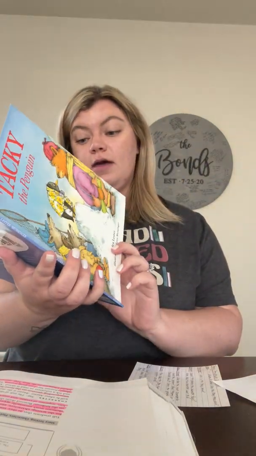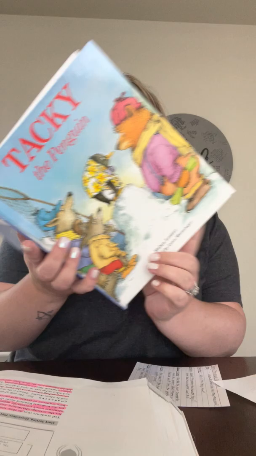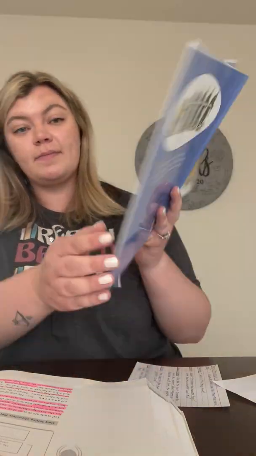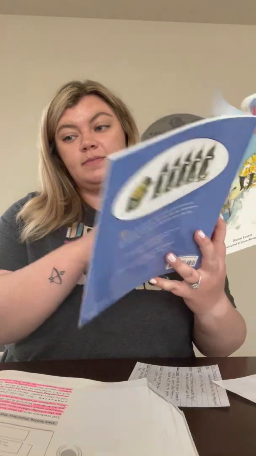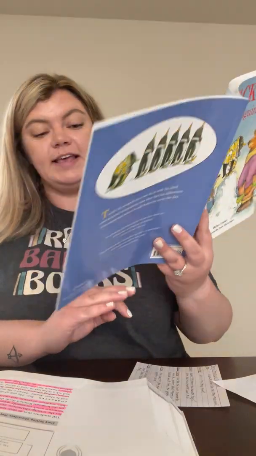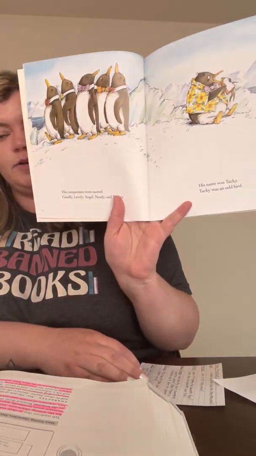Tacky the Penguin by Helen Lester. There once lived a penguin. His home was a nice icy land, and he shared with his companions. His companions were named Goodly, Lovely, Angel, Neatly, and Perfect. His name was Tacky. Tacky was an odd bird.